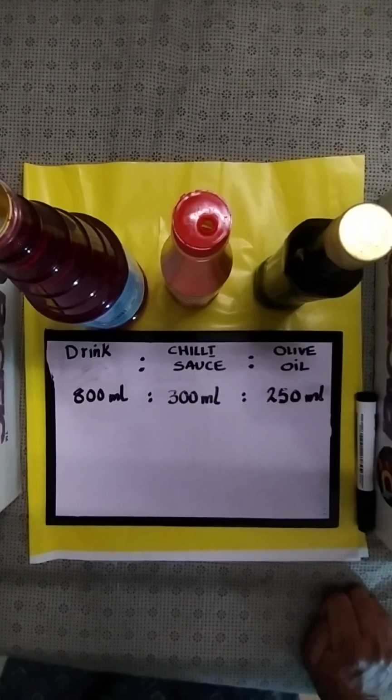Now I can just see the 3 figures, 800 ml, 300 ml, and 250 ml, and I would like these 3 figures to be simplified, reduced into the lowest terms, or brought into the simplest form.